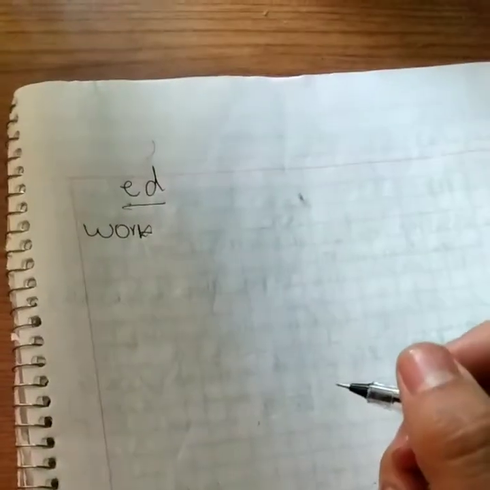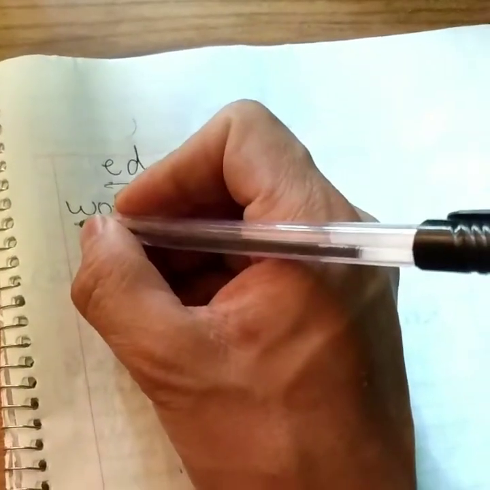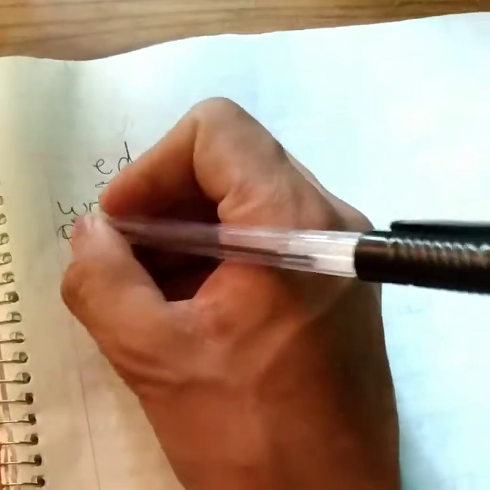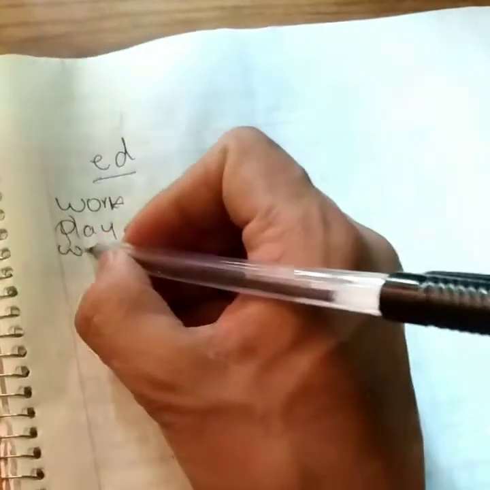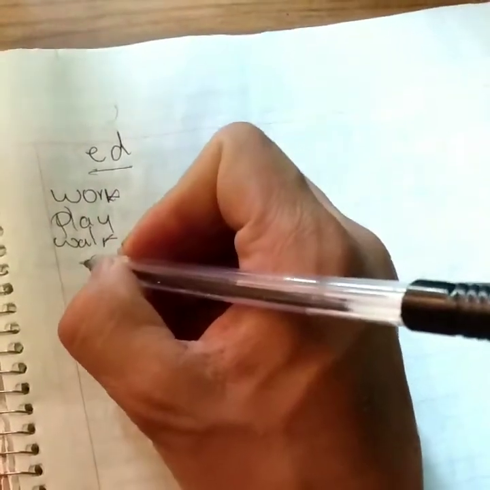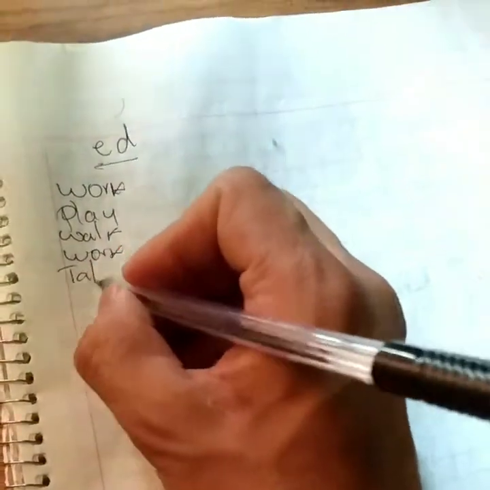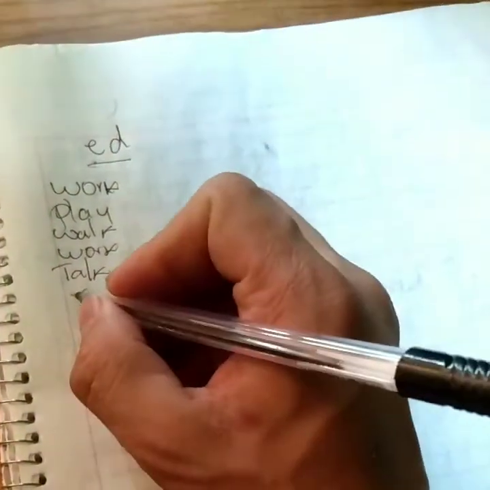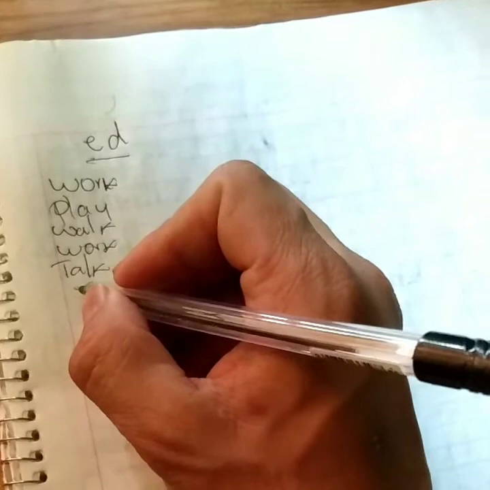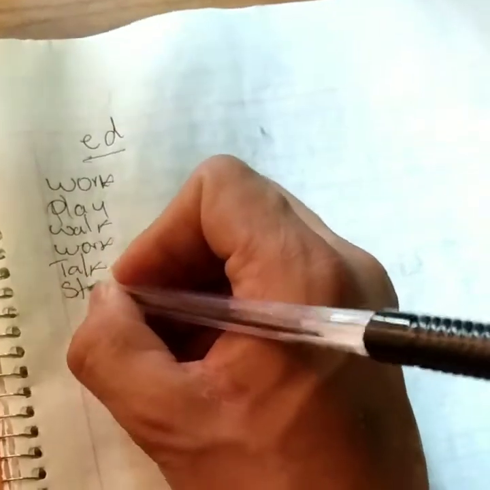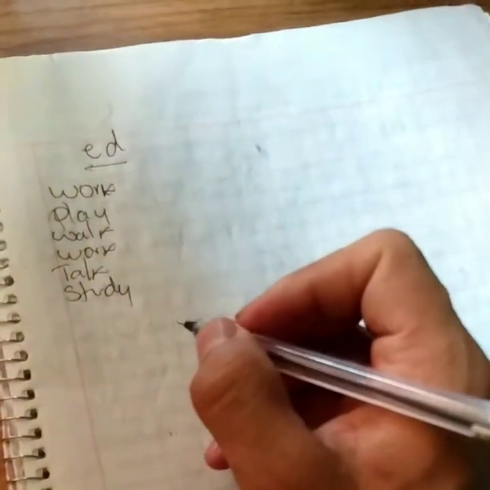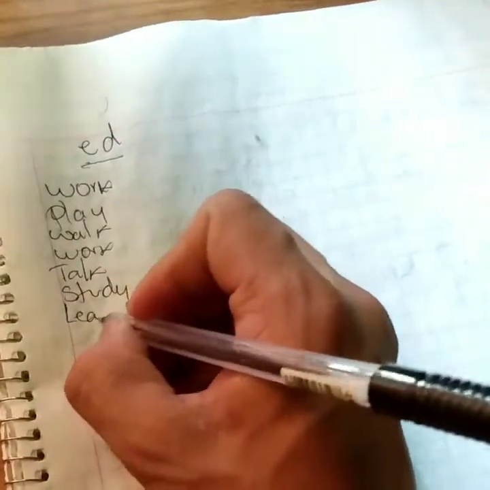work, play, walk, talk, study, learn. Okay, just to say some of the verbs that we have.